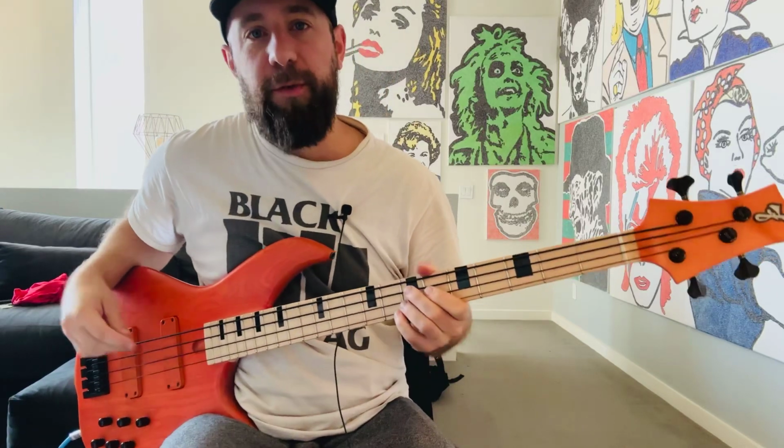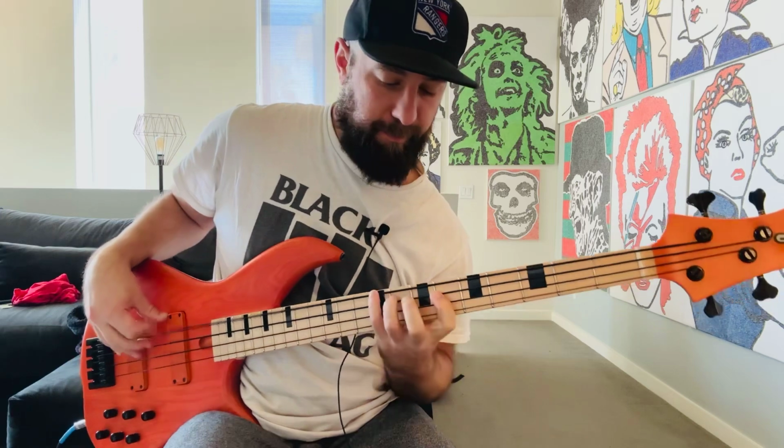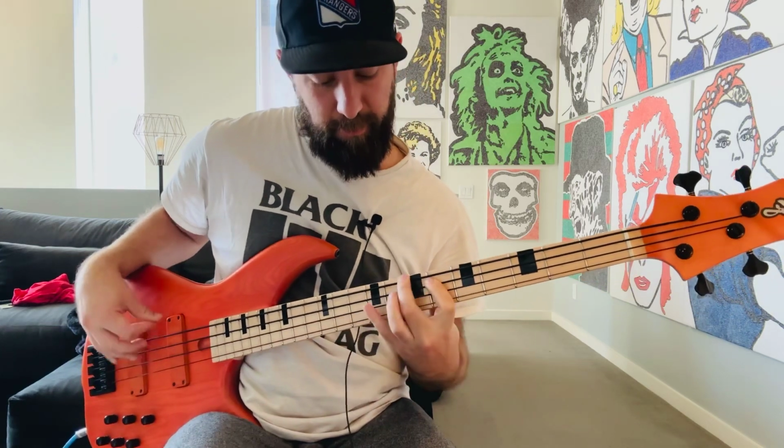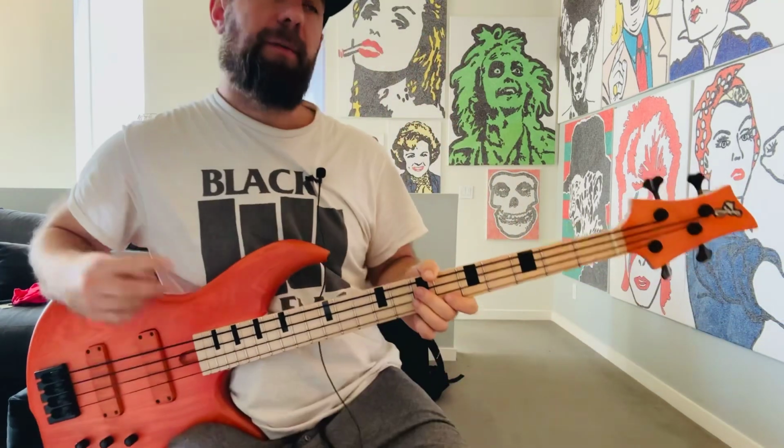So we're going to briefly go over some chord shapes, 3 of them to be exact. It's going to be, and we're going to play it in a waltz, so that's going to be in 3/4. We'll get to that in a minute.